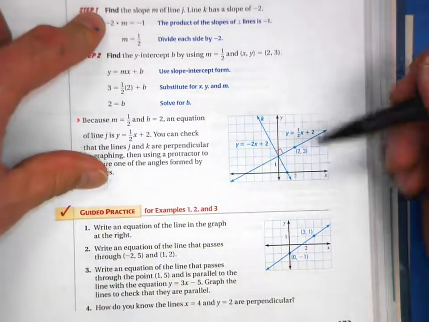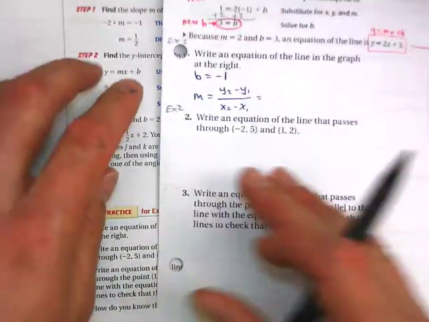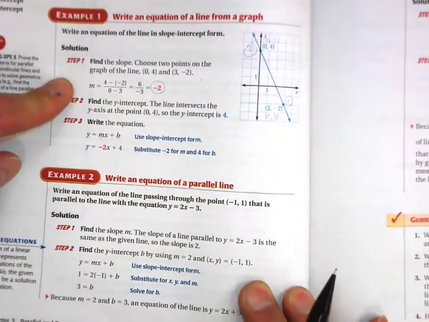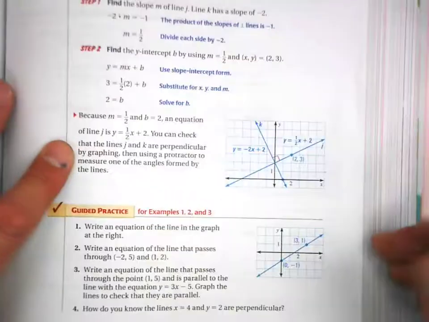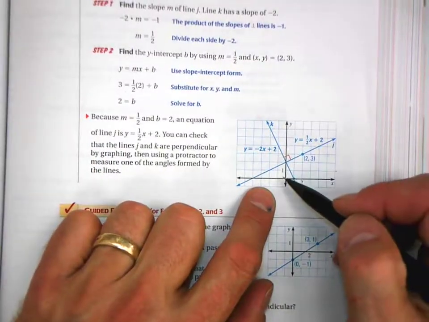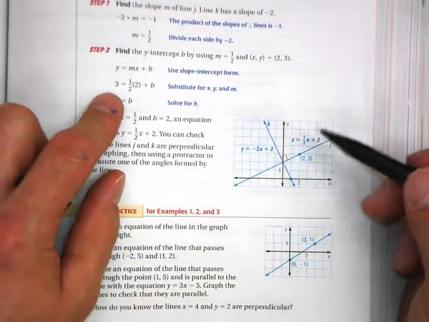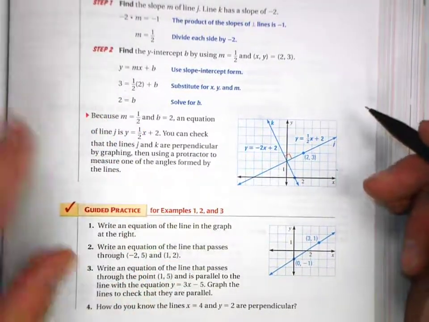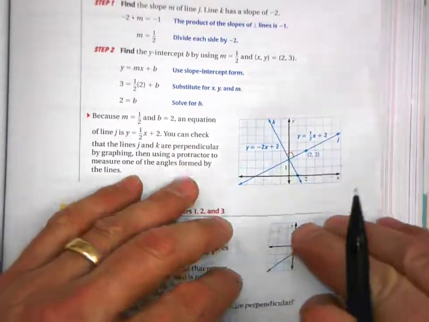This is the same type of problem that we just did here with number 3, and really that we did over here with example number 1, with the exception of the new line is perpendicular. So all we do is take the opposite reciprocal of the slope. That's all that we do. Everything else is essentially the same.